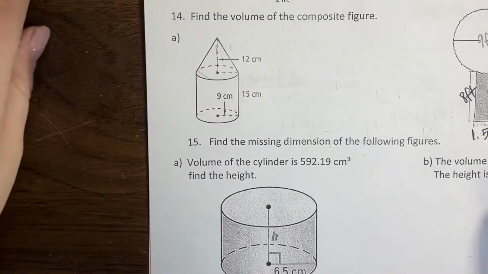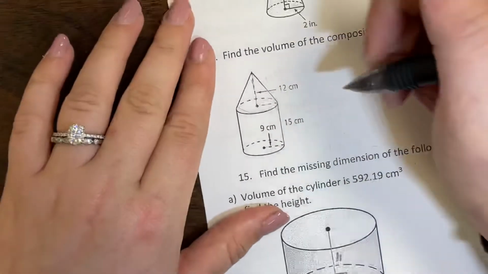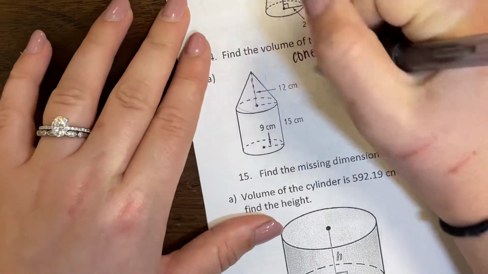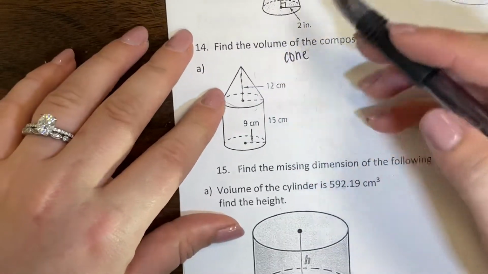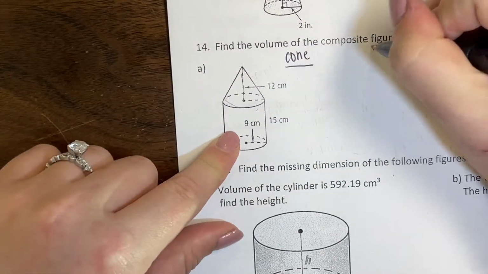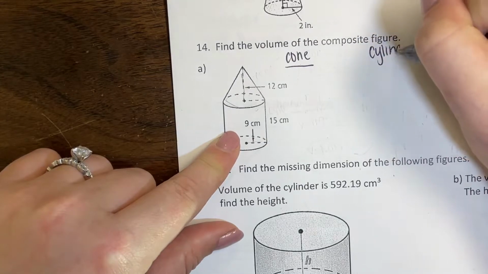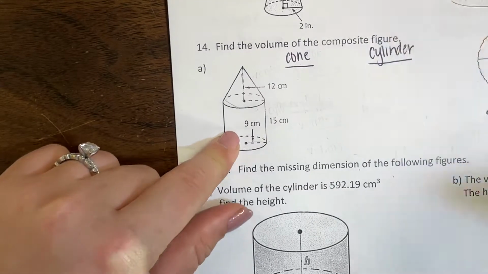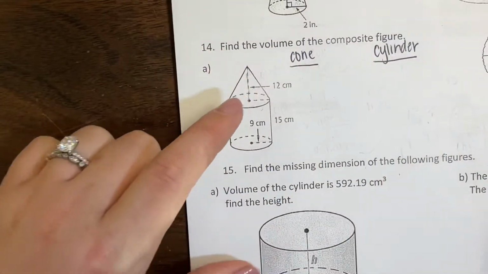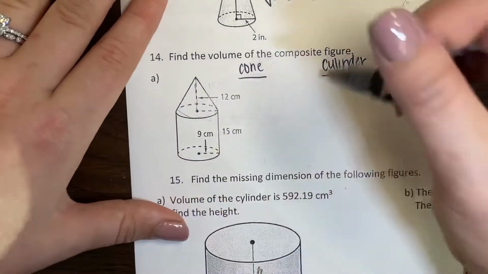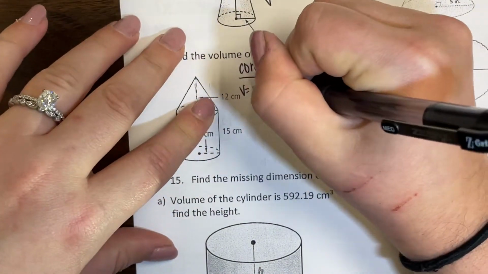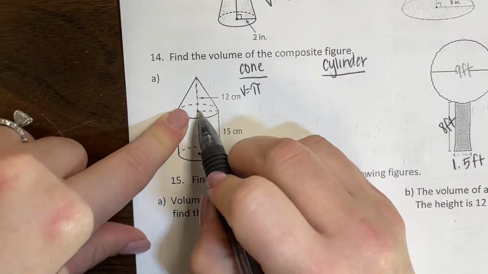All right, here we have 2 figures. We have a cone, that is the top half, and then we have a cylinder. So we'll just find the volume of both and then add them together. So the cone volume equals pi radius.